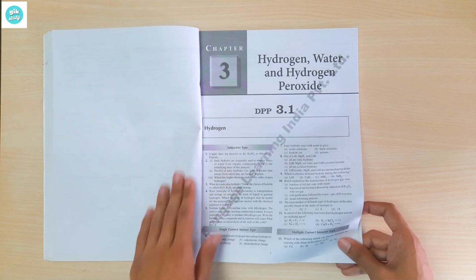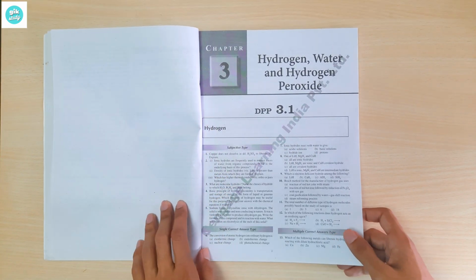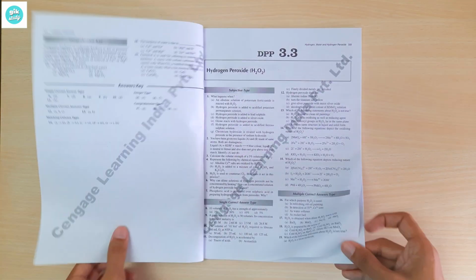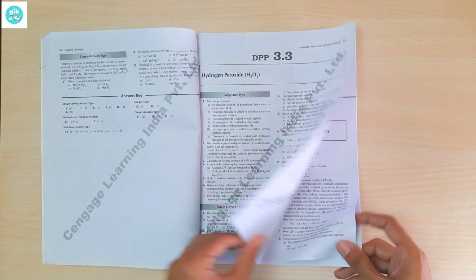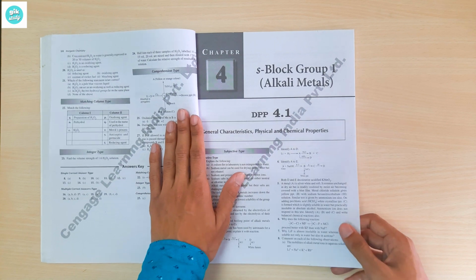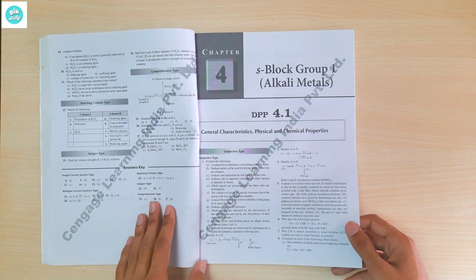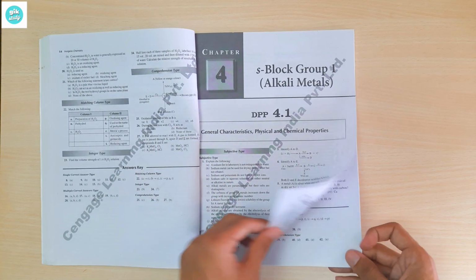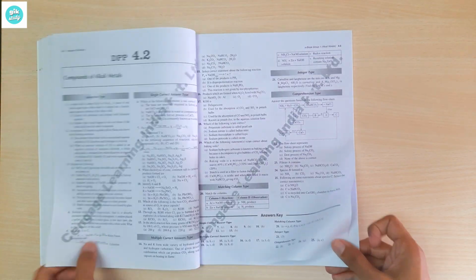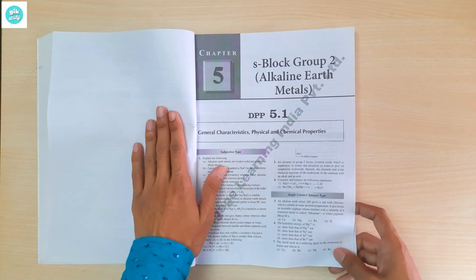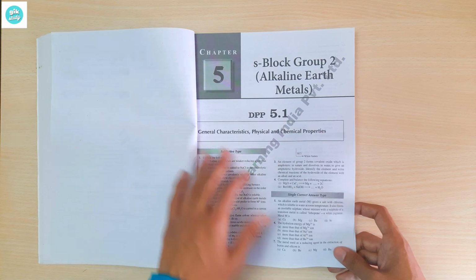Then chapter 3, hydrogen, water, and hydrogen peroxide. DPP 3.1, hydrogen. DPP 3.2, water. DPP 3.3, hydrogen peroxide. Now chapter 4, s block group 1, alkali metals. DPP 4.1, and then DPP 4.2. Then chapter 5, s block group 2, alkaline earth metals.